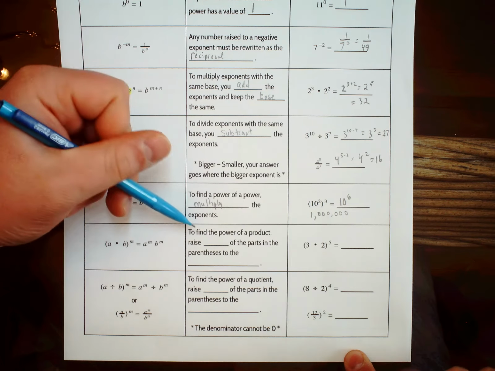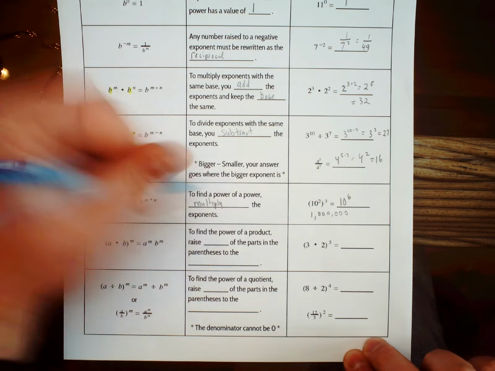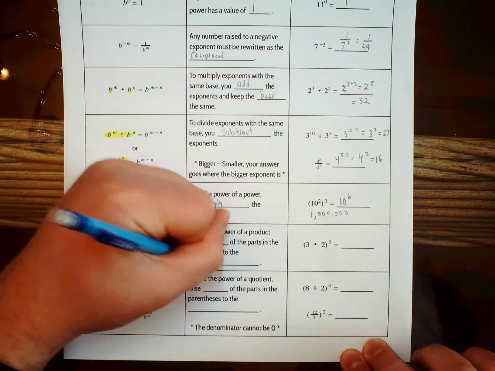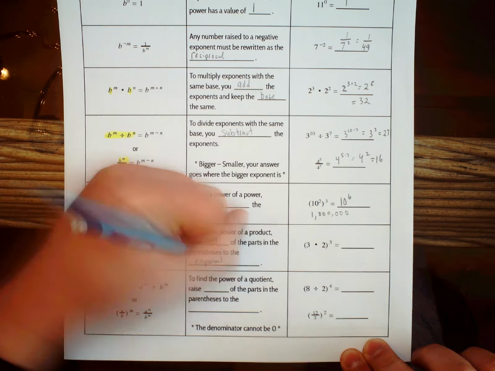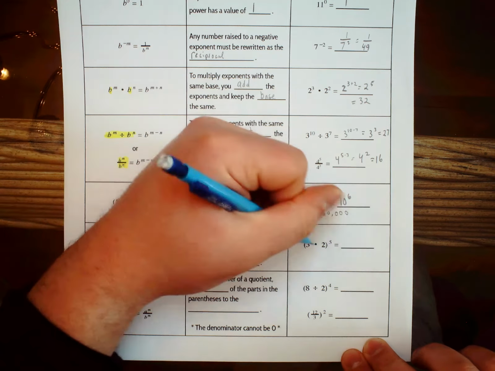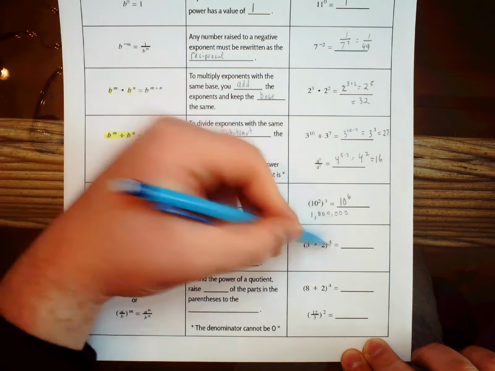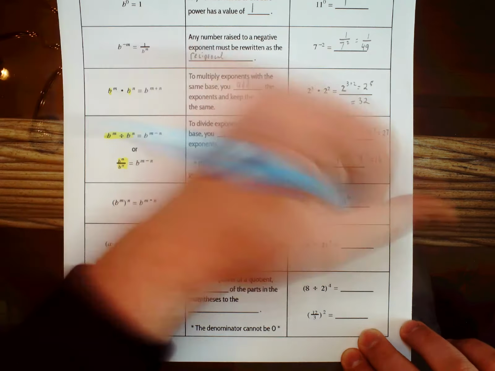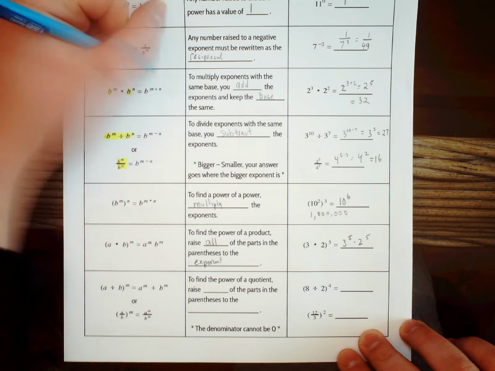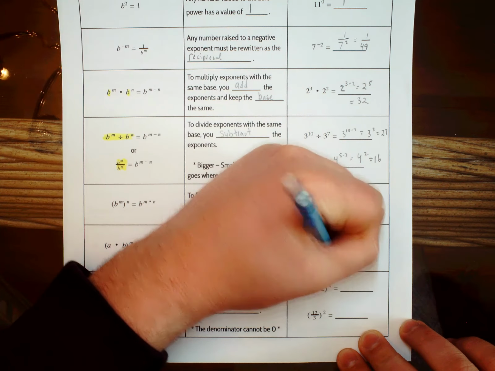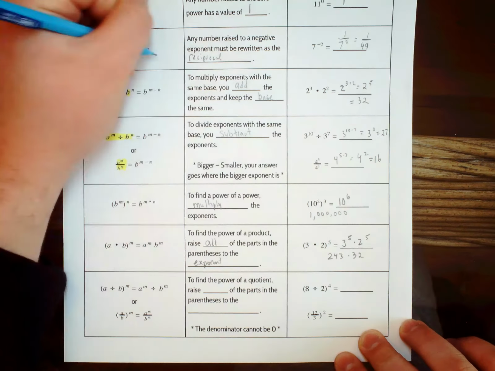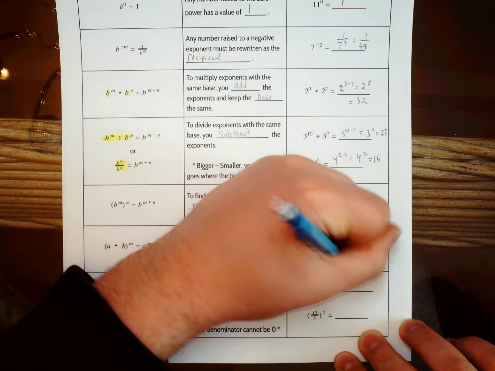Next one here, it says to find the power of a product. You're going to raise all of the parts in the parentheses to the exponent. So it basically means everything inside the parentheses gets the exponent. So 3 is to the fifth and 2 is to the fifth, not just the 2 and not just the 3. So it's really 3 to the fifth times 2 to the fifth, which again, you just use your calculator. 3 to the fifth is 243. 2 to the fifth is 32. And when you multiply those, you get 7,776.